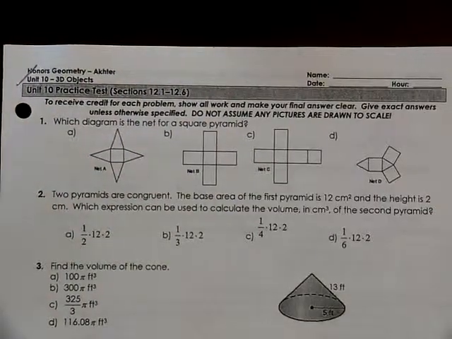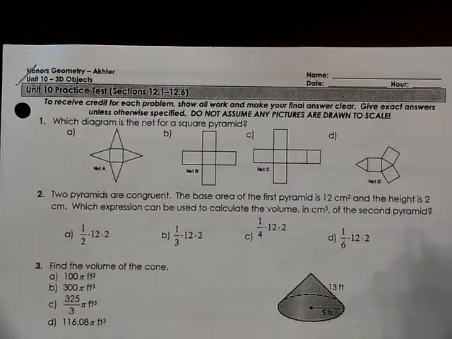This is the answer key for the Unit 10 practice test. I'll go through explanations for why the answers are what they are. So the first one says, which diagram is a net of a square pyramid?